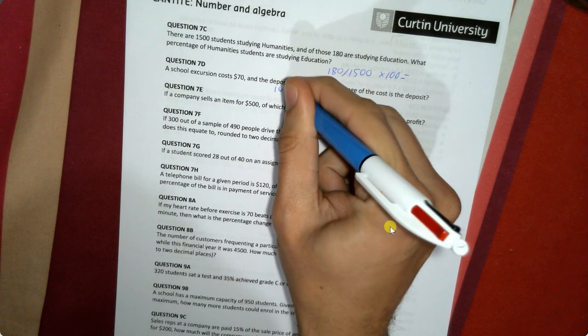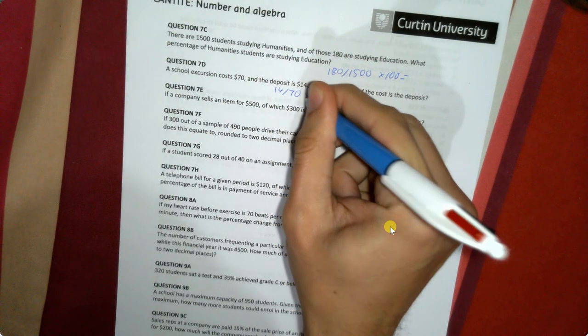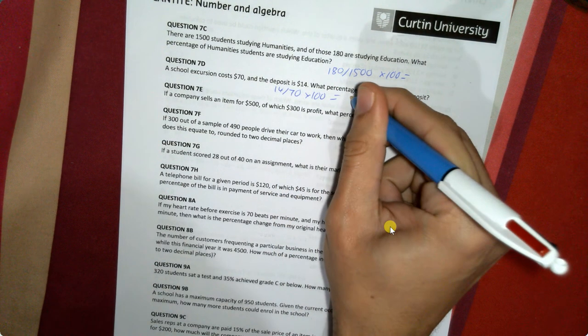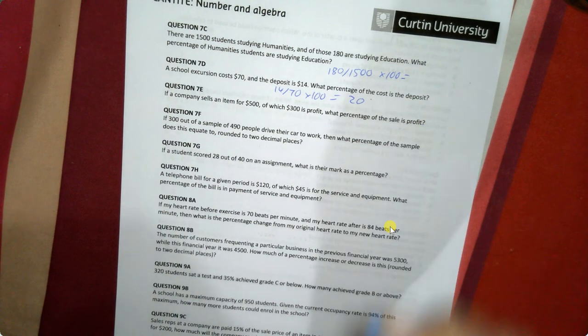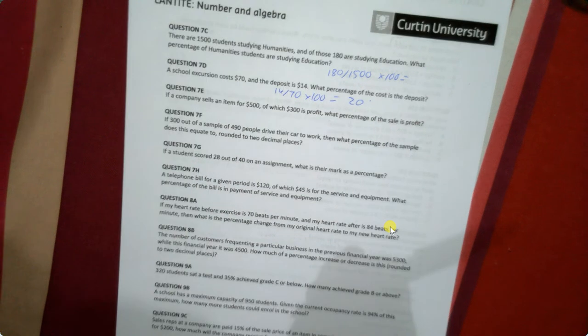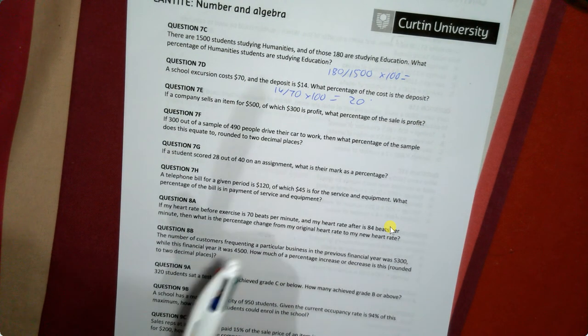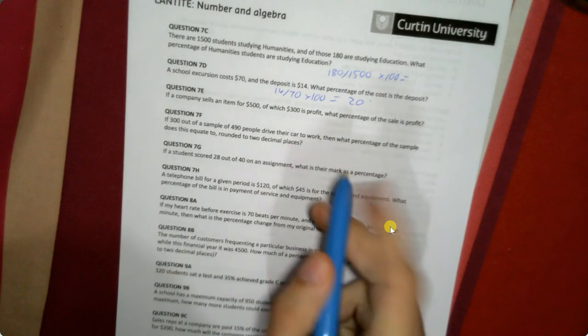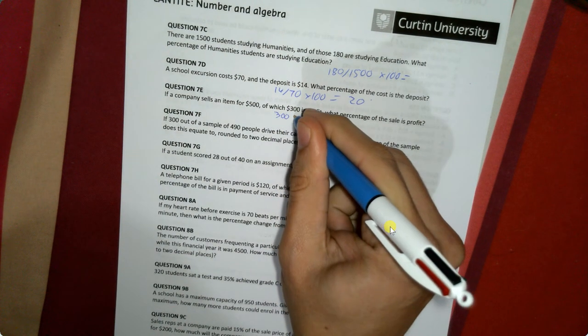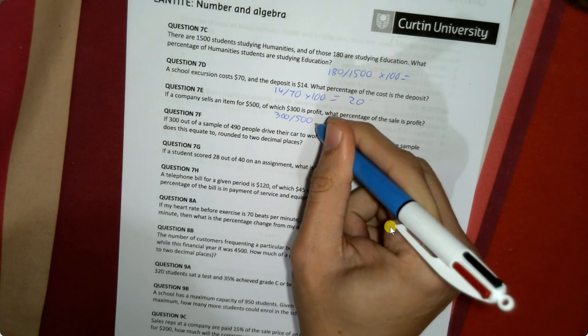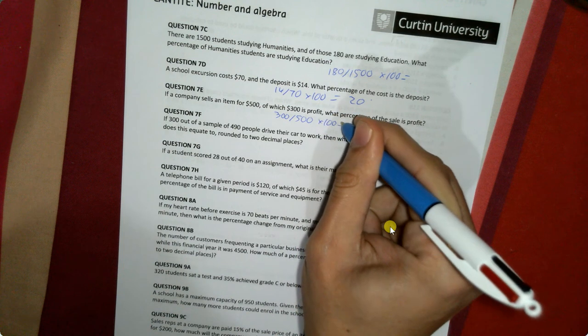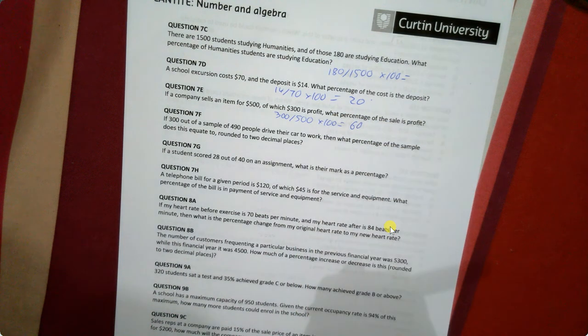I know that that's a fifth, but if you don't, you just put that in your calculator and you'll get your fifth, which is 20%. Okay, next one is 300 out of 500. What percentage? Again, you're just doing that times by 100 and you should get 60%.